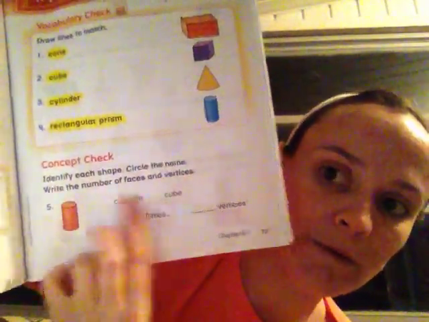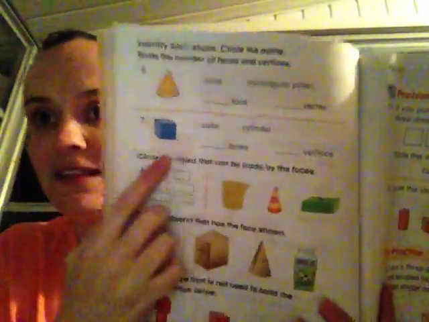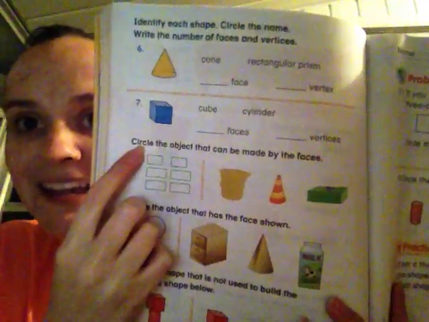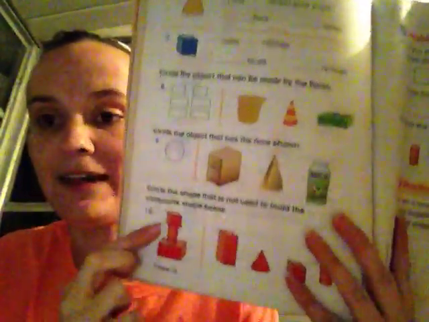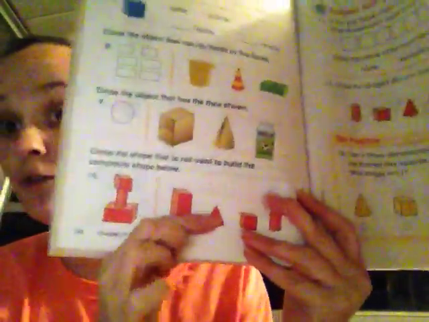Well, it actually says identify each shape. Circle the name. So up here it gives you a choice. It says cylinder or cube. Which one is that? I think we know. So circle it and then tell me the number of faces and vertices. Same with this shape. Circle the name and then do the faces and vertices. And then it asks, circle the object that can be made by the faces. There's 2 like that. Ooh, and this one combines 3 shapes. Can you circle the shape that is not used? So don't circle 3 shapes. Only 1 shape you'll circle.